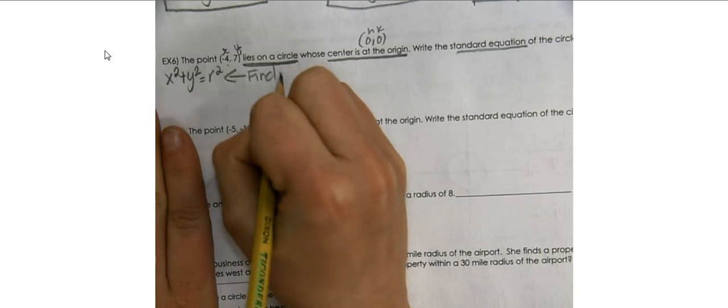We were given an x value, a y value, and our origin. And our origin being 0, 0, that's our h and k. But because we're adding 0, we're not going to be working with the HK formula. Instead, we're going to find r squared, because that's the only piece of the equation that we're missing. So I'm going to substitute -4 in for x.